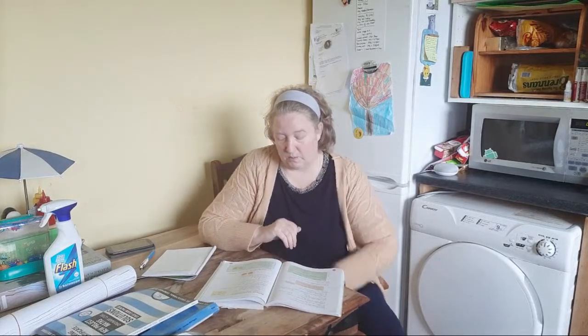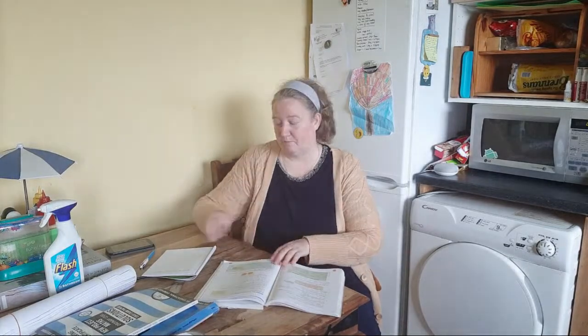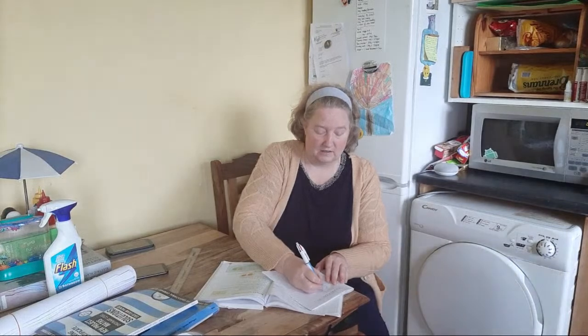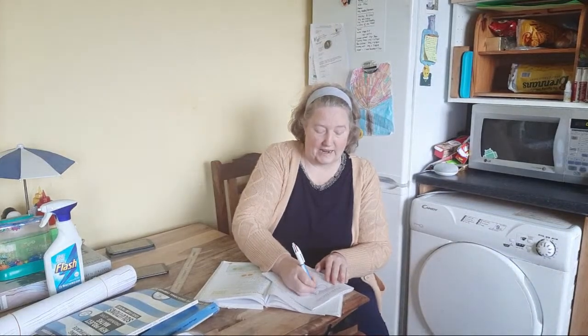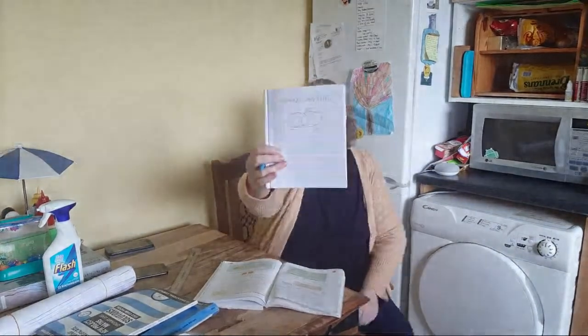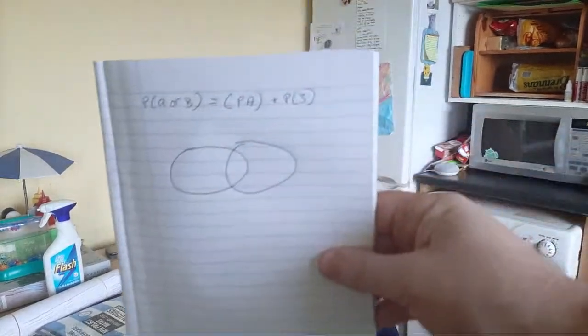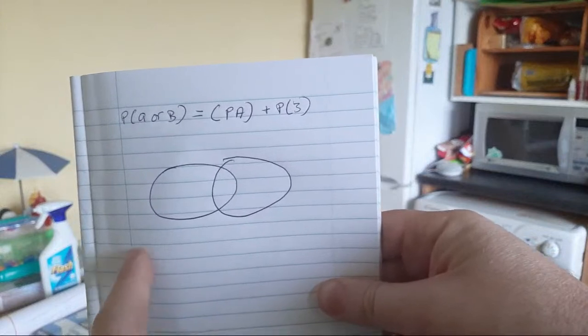Okay, so what we're going to look at now is a quick, and this will be a real refresher from your junior cert, looking at Venn diagrams and the use of Venn diagrams in probability. So to remind you what a Venn diagram is, it is two circles that intersect or come together. Two or more. Okay? So that's a very basic Venn diagram.